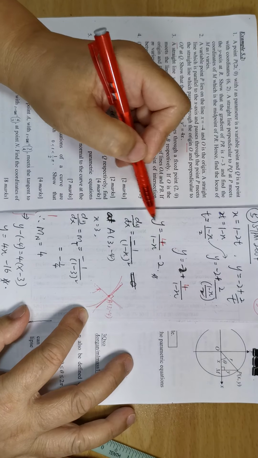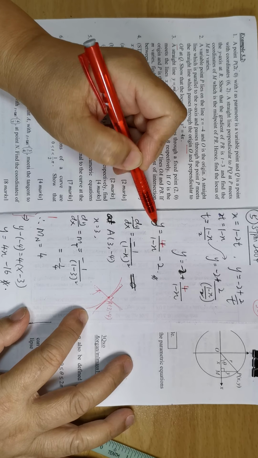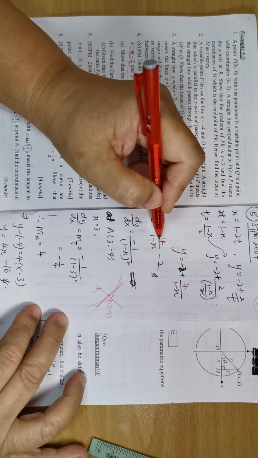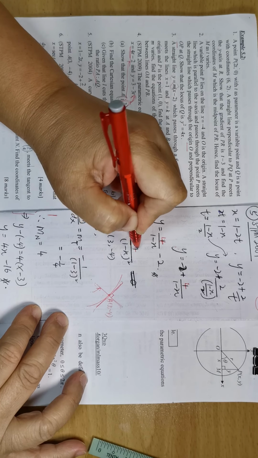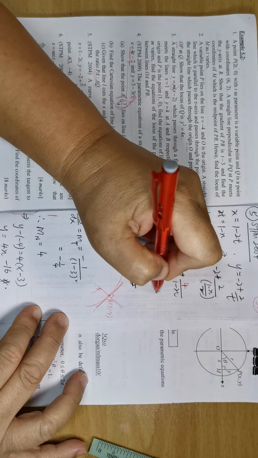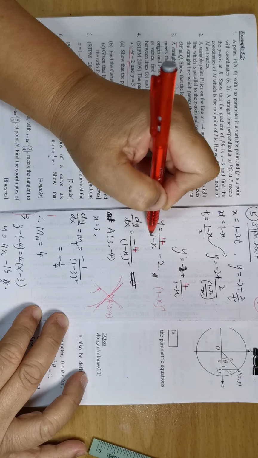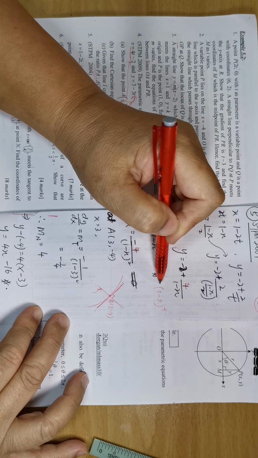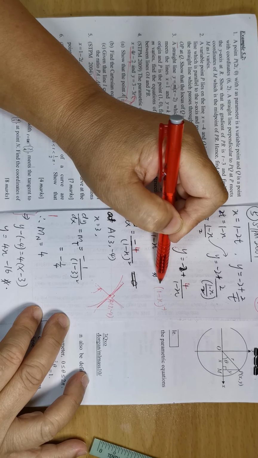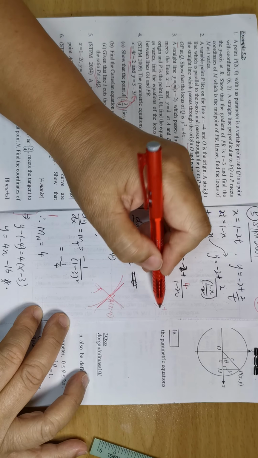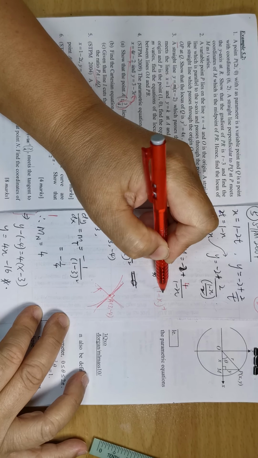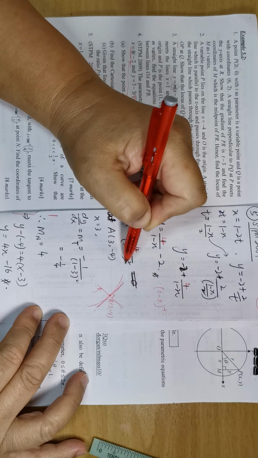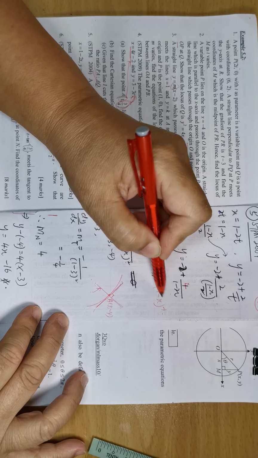So we differentiate this one. Not difficult, right? 4 is still 4. This is (1 minus x) to the power of negative 1. To differentiate, index in front, copy, index minus 1. So negative 1 minus 1 is negative 2. Move back to the denominator, squared. And multiply with the differentiation of the inside.